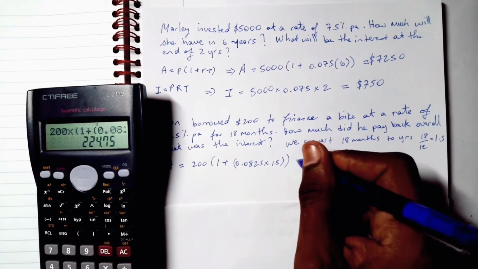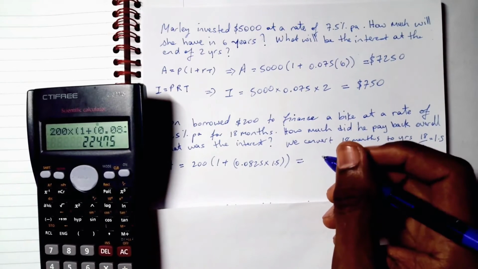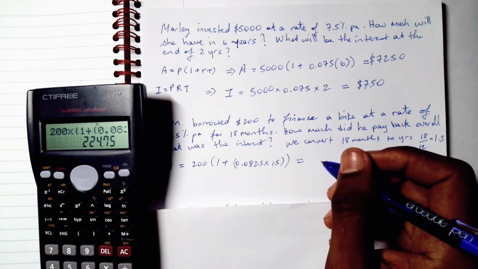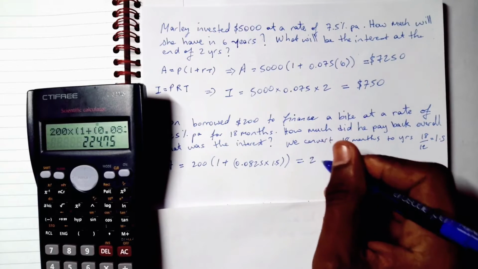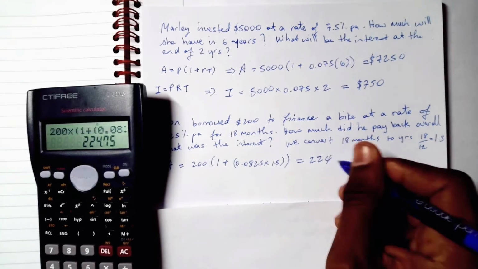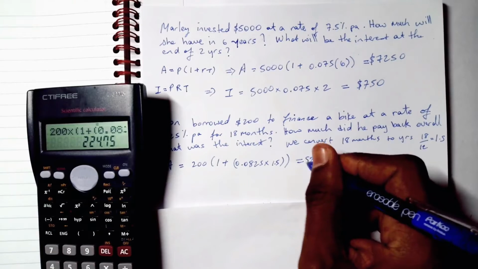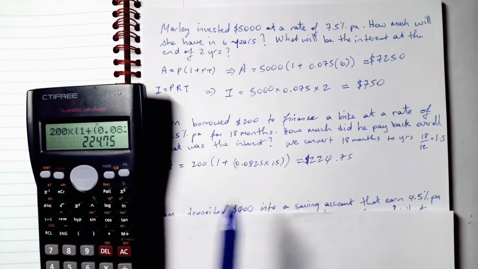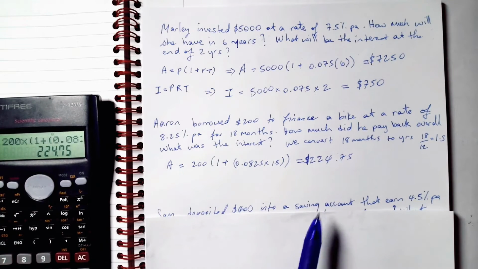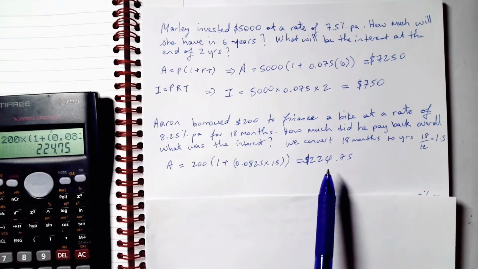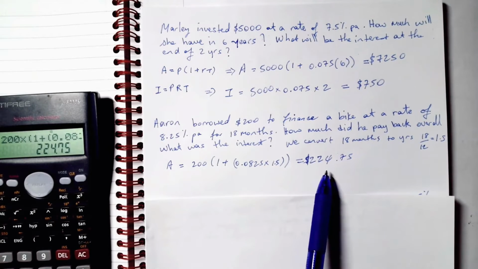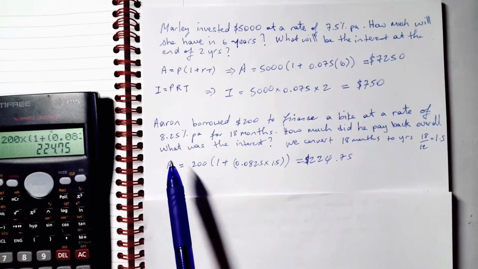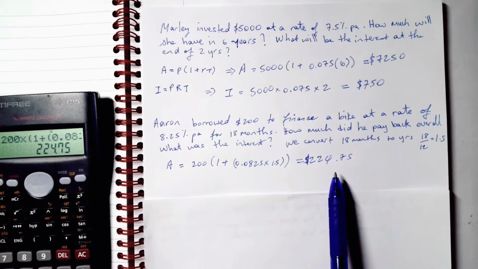After we make our setup, that's the hard part. It becomes easy to just put everything in the calculator and get our results. So it's going to be 224.75. This is what Aaron has to pay back at the end of 18 months at the interest rate of 8.25.